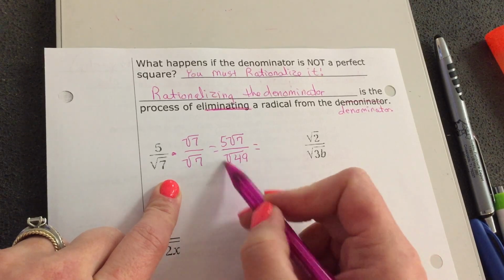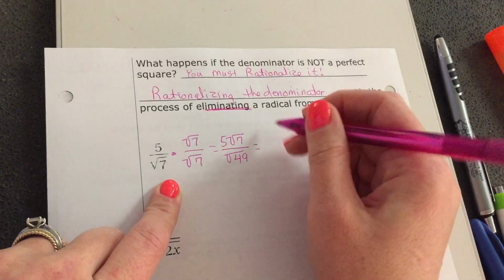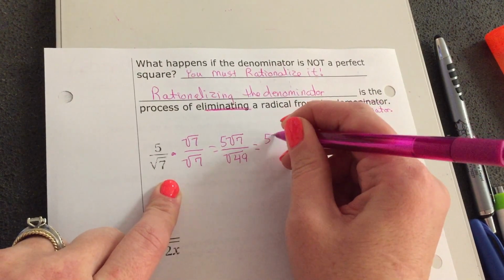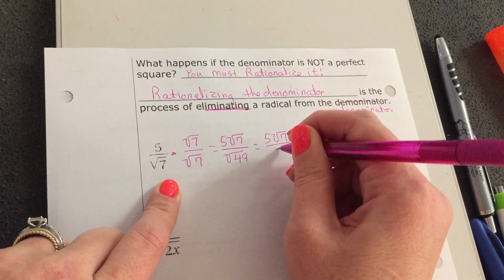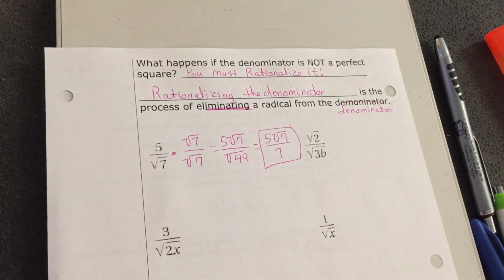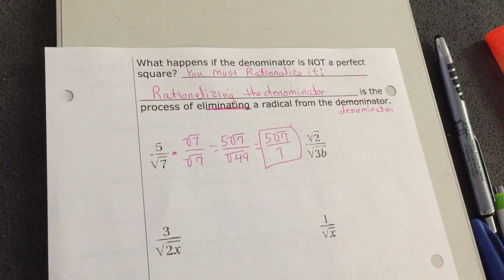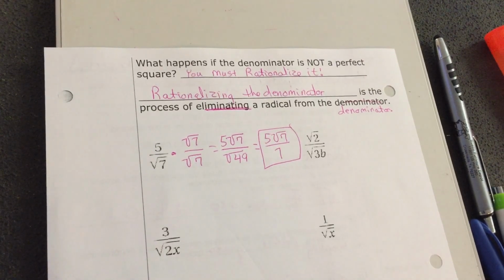Well, what's this called? A perfect square. So I'm left with 5 square root 7, because I can't do anything with the square root of 7, over 7. You're done. Okay? So let's look at the next one.